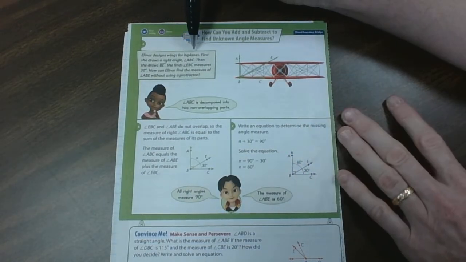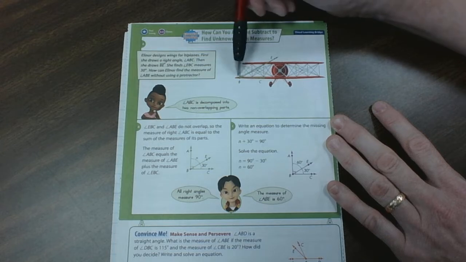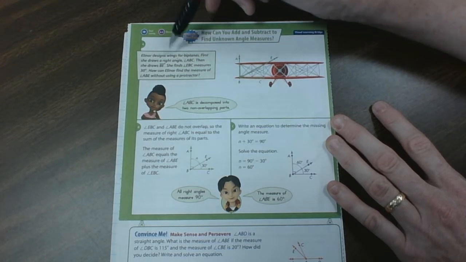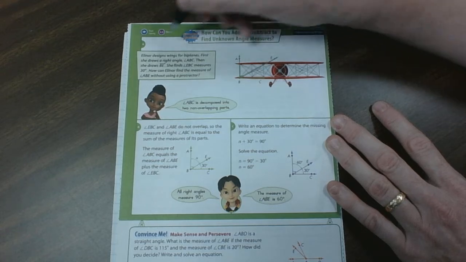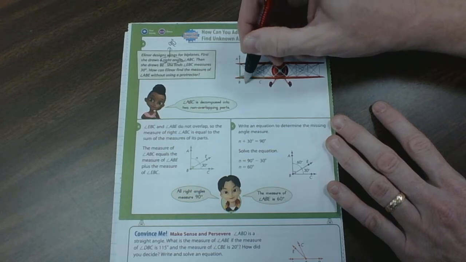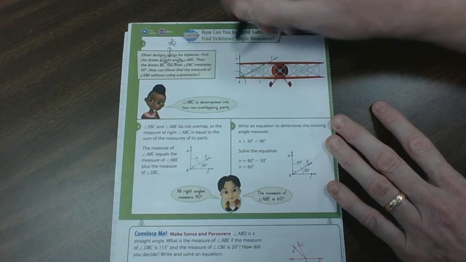Eleanor designs wings for biplanes. So here's a biplane. See the wings, two wings, bi being two. First, she draws a right angle. Well, we know that the right angle ABC is what? Every right angle is 90 degrees. Okay, so there's our right angle right there, A to the B to the C.